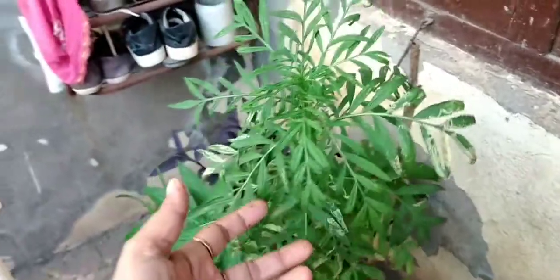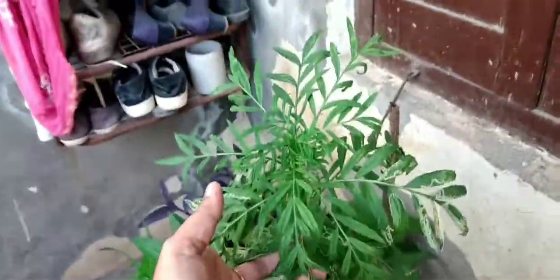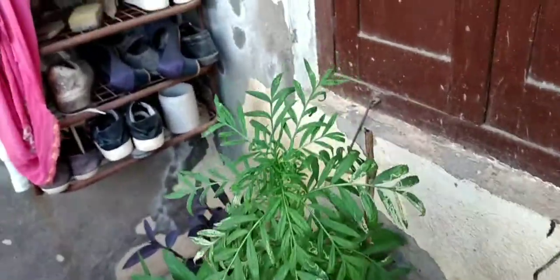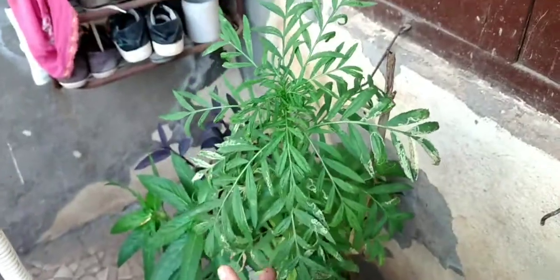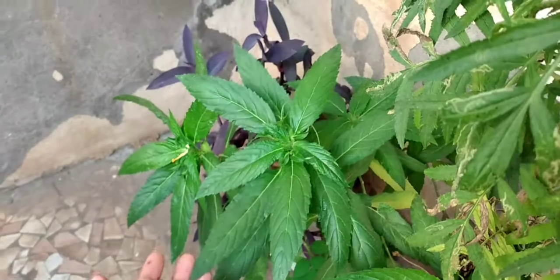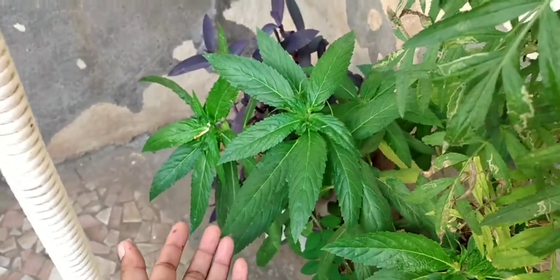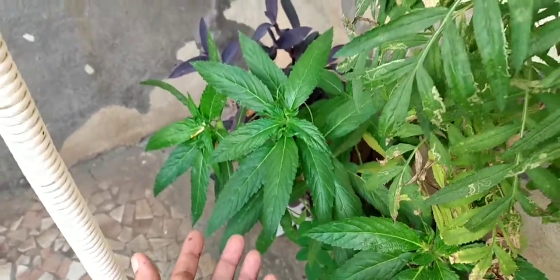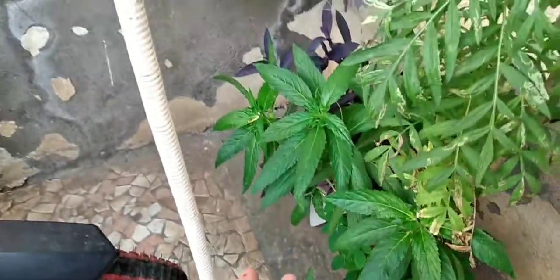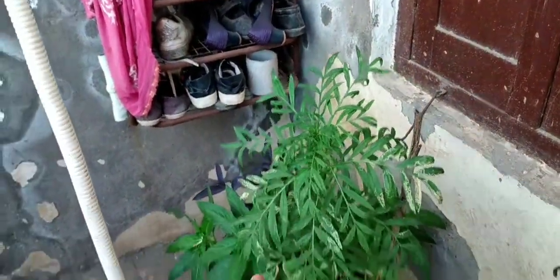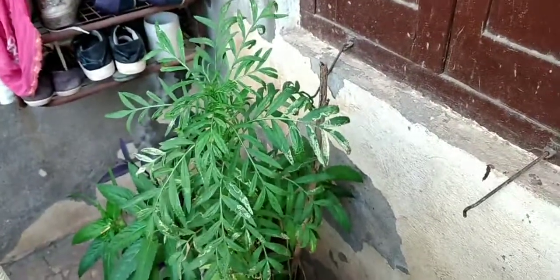This is a marigold plant, and you can see it's going to take a height of 3 to 4 feet. It's a shrub, not a herb. Even this plant is also a shrub, not a herb. Though they are smaller, they look like herbs, but they are not herbs. They are examples of shrubs, and still they are supposed to grow taller.